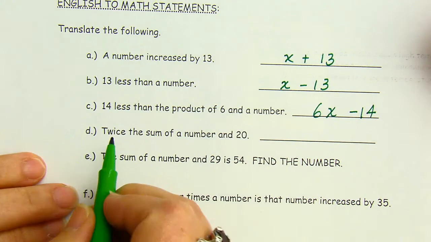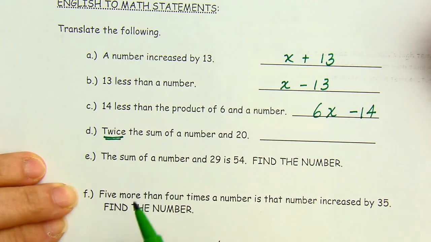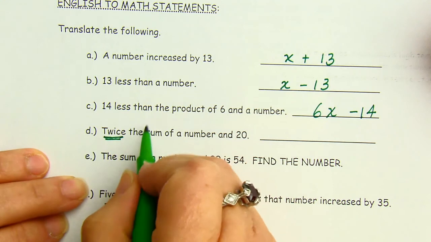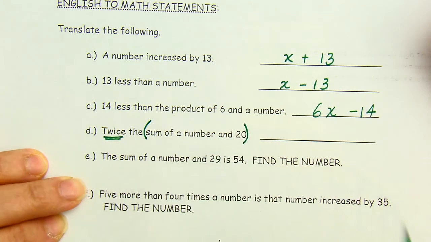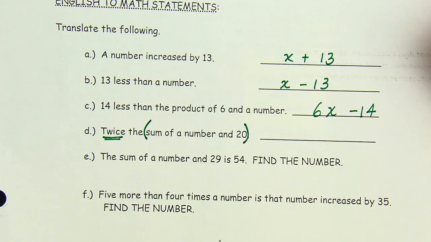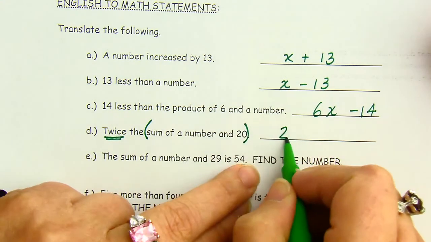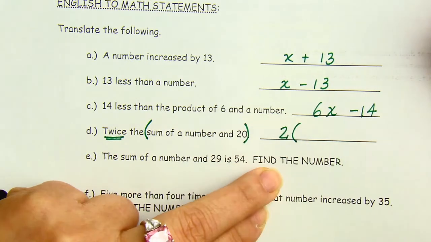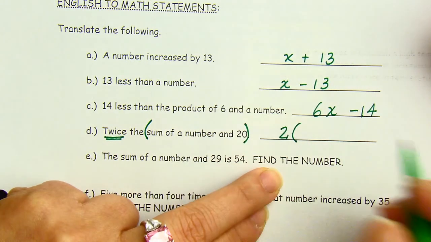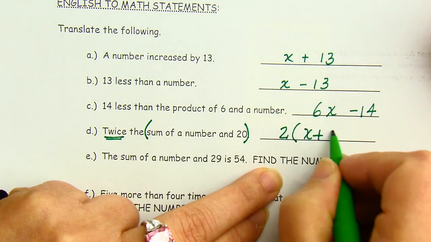Twice the sum. Twice. This means multiply by 2. And what am I multiplying by 2? I'm multiplying by 2 the sum of a number and 20. So here's my twice. And this is a binomial, the sum of a number and 20, x plus 20.